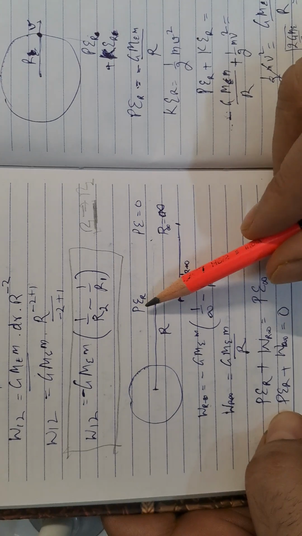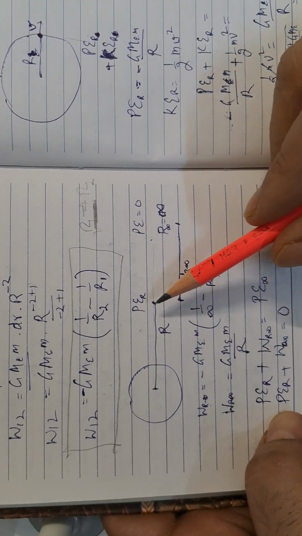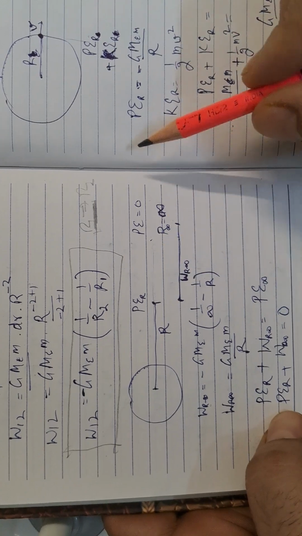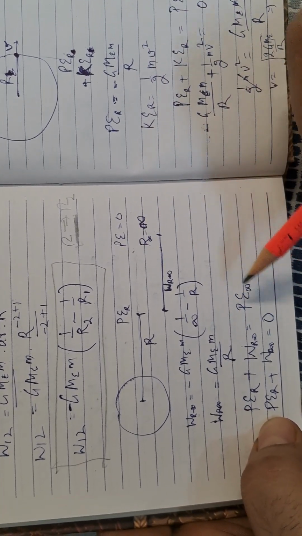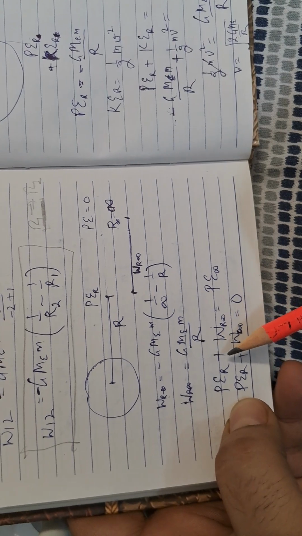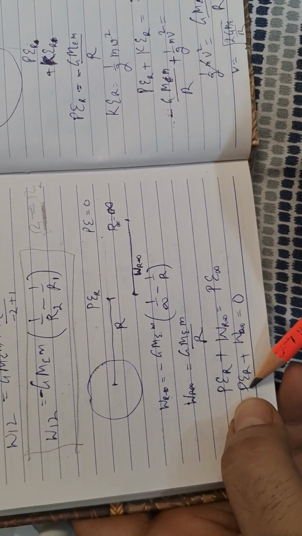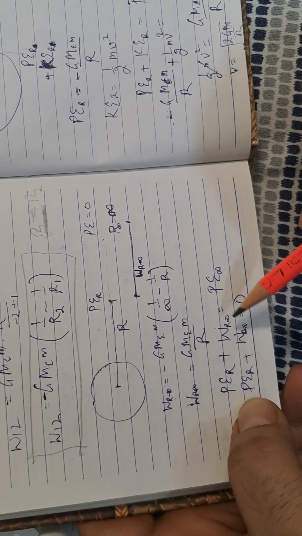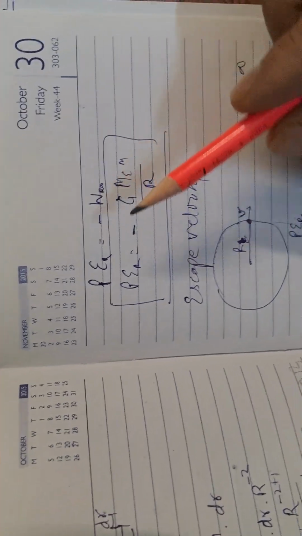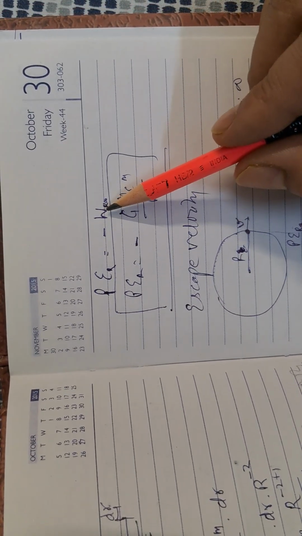So the potential energy at distance r plus the work done to move that body to infinity will be the potential energy at infinity. Simple. But potential energy at infinity is 0. So potential energy at distance r plus work done from r to infinity will be 0, and potential energy at distance r will be minus the work done.